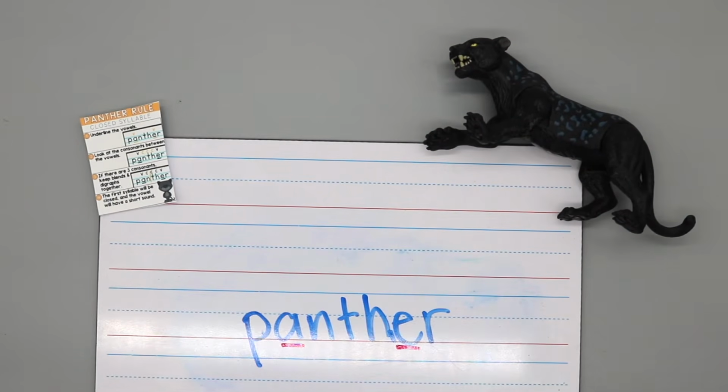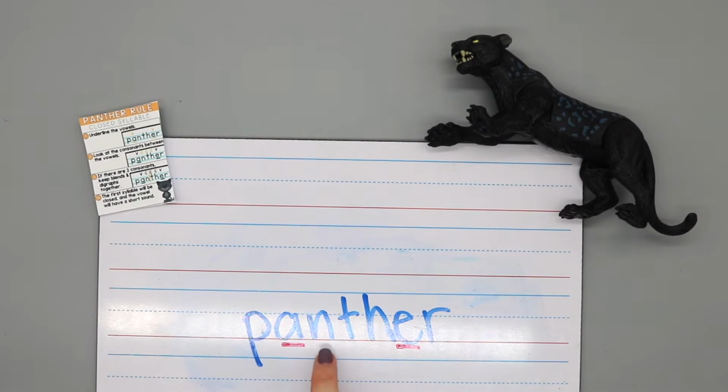Here's my vowels, and I have an NTH in the middle. Remember, we're keeping blends or digraphs together, so we'll keep our TH together here. We will split right in front of what we want to keep together. So we have panther.